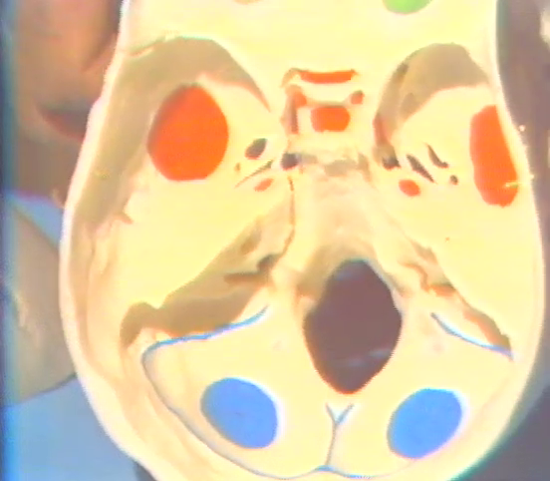Now, if we go into the posterior cranial fossa, I now have two large blue circles to indicate the parts of the posterior fossa which are the cerebellar fossae. The hemispheres of the cerebellum lie in this and lie below this blue line.